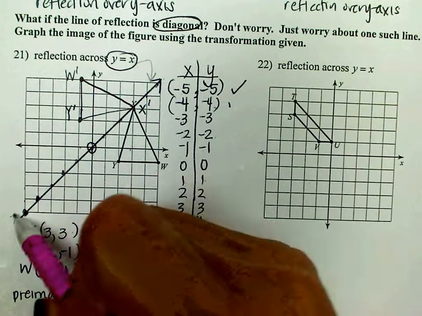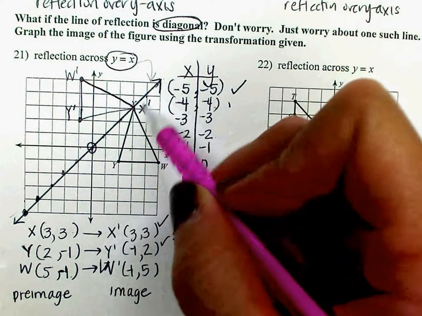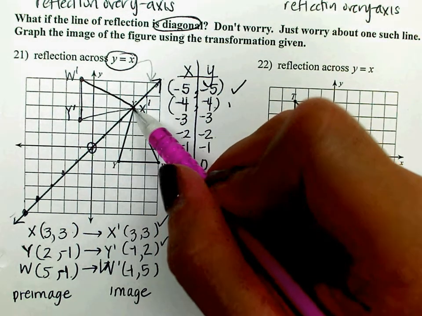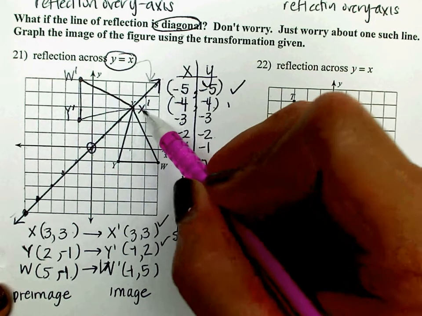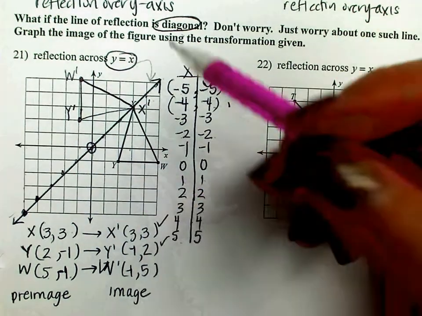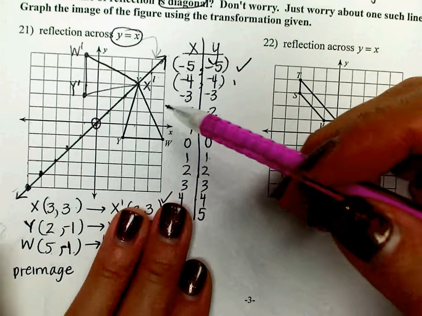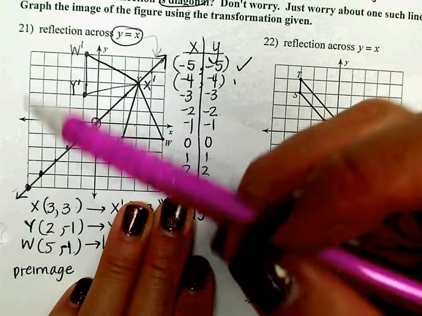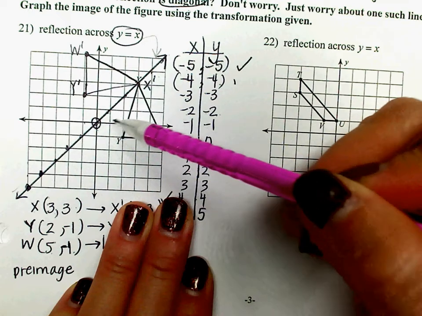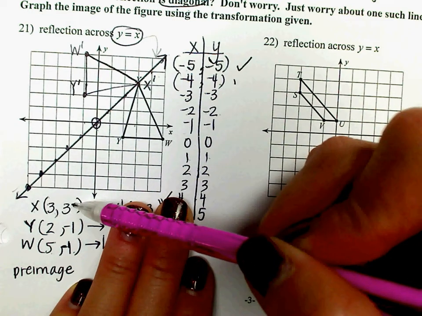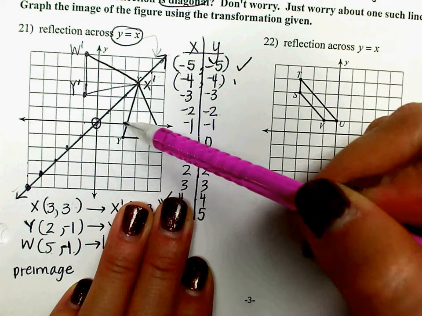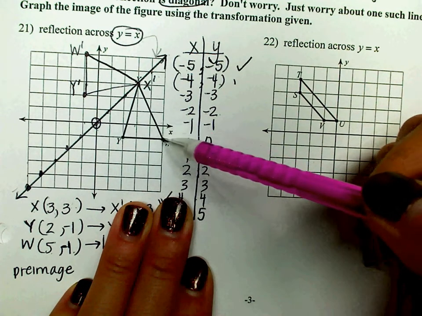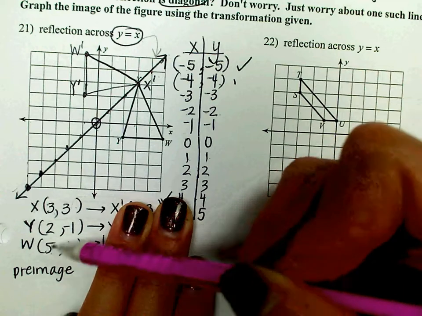Now, if we use that as a line of reflection, let's take a look at this pre-image. First of all, notice that this point here is on the line of reflection. So when you reflect it, x prime is going to be in the same spot. But how do we get those coordinates? Before, we figured out what the coordinates of x, y, and w are. So x is at 3, 3, so we wrote that. Y is at +2, -1, we wrote that. And then w, the x is 5 and the y is -1, so we wrote that. So those are the coordinates for the pre-image.